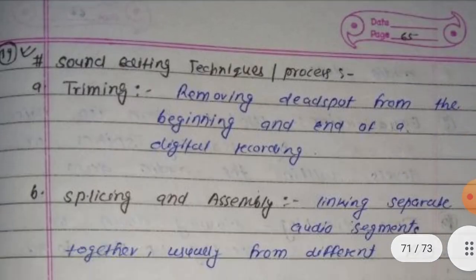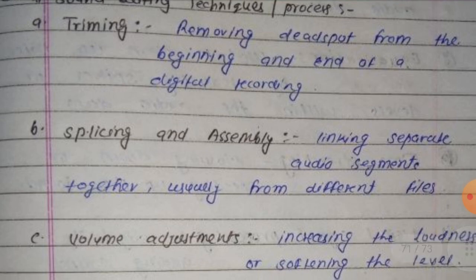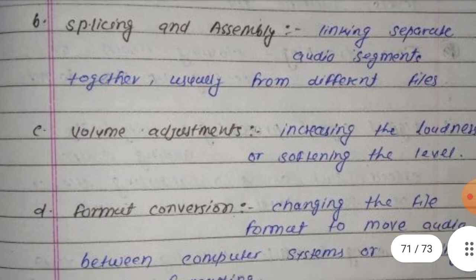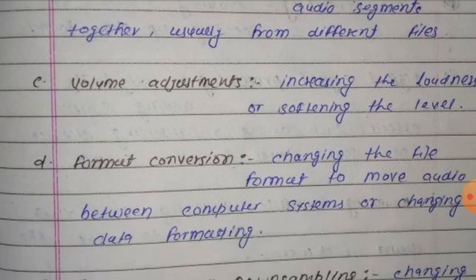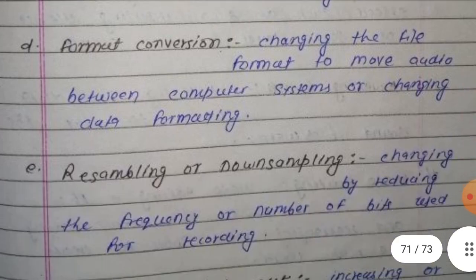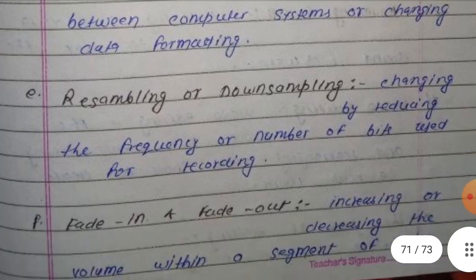Sound editing techniques. First, trimming: removing dead spots from the beginning and end of a digital recording. Splicing and assembly: linking separate audio segments together, usually from different files. Volume adjustments: increasing the loudness or softening the level. Next, format conversion: changing the file format to move audio between computer systems or changing data formatting.